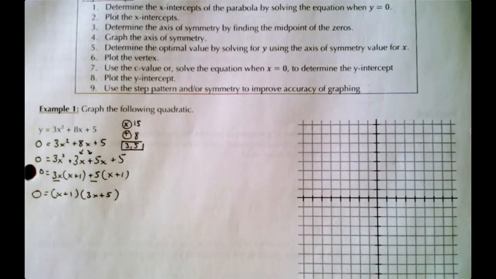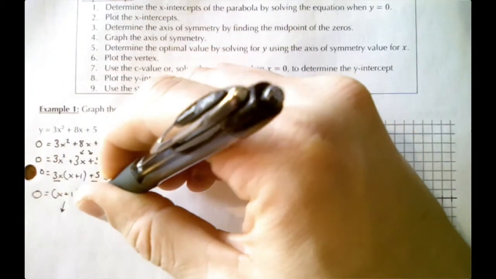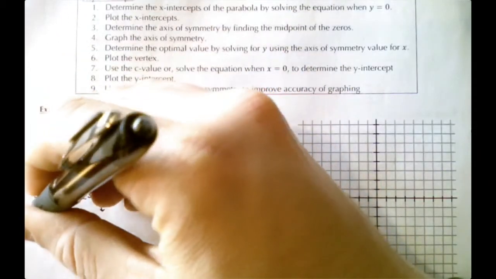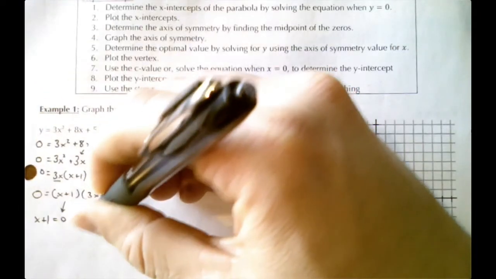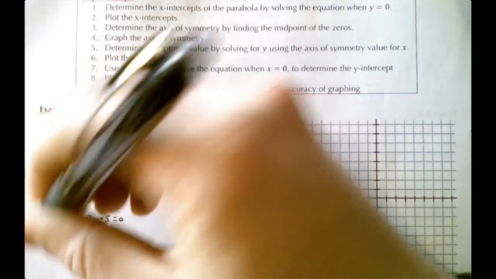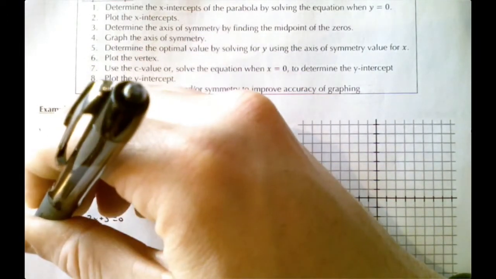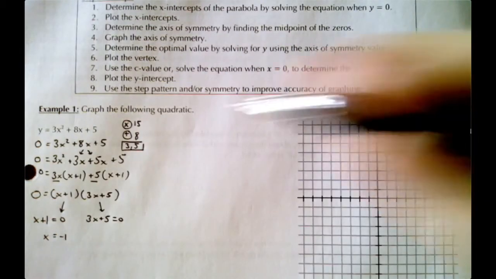And what do we do with these brackets? Well, we use them to find the x-intercepts. We take each bracket, set it equal to 0, and we solve it. First bracket's a little bit easier. We just move the 1 over, it becomes -1. And that's our first x-intercept, -1.